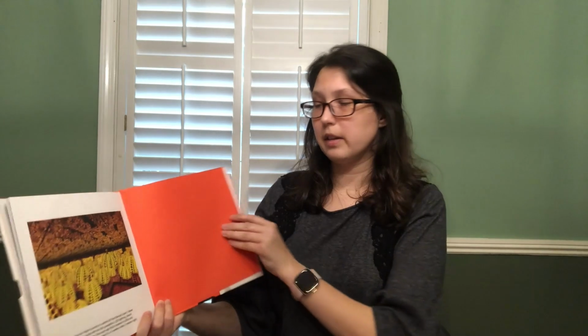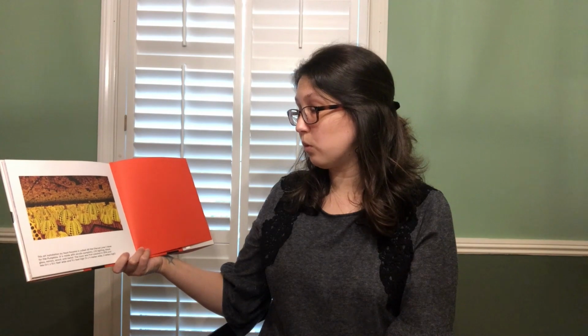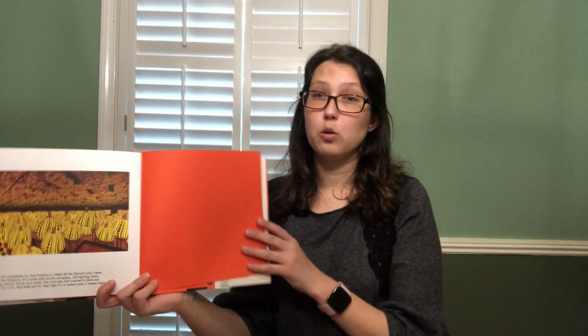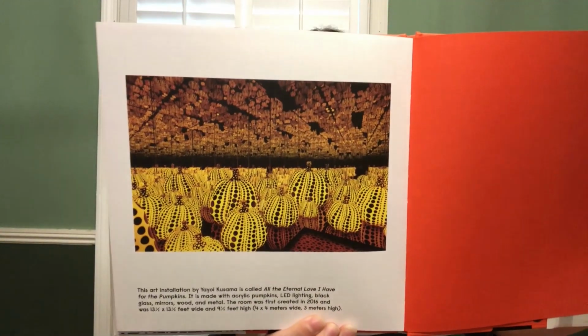So this art installation is called All the Eternal Love I Have for the Pumpkins. And it was made with acrylic pumpkins, LED lighting, black glass, mirrors, wood, and metal. So this is an entire room. And this is an example of an art installation.